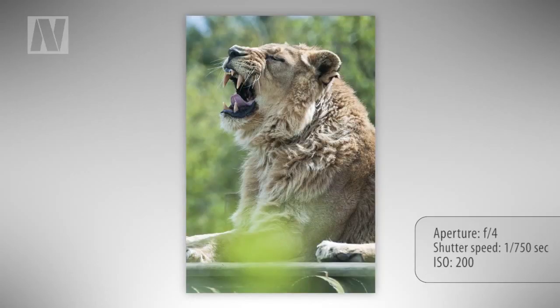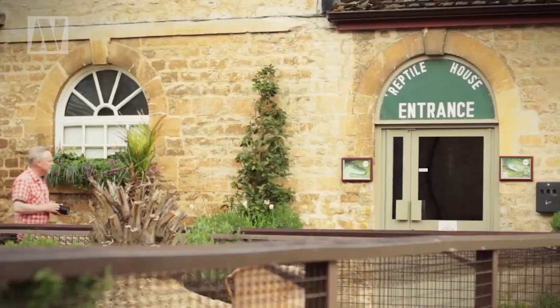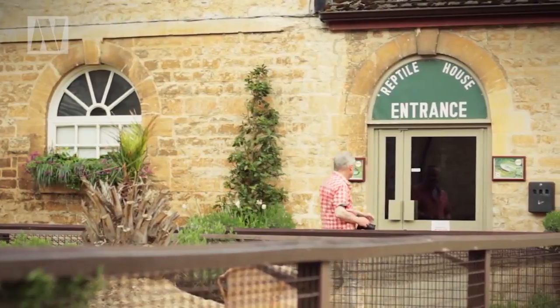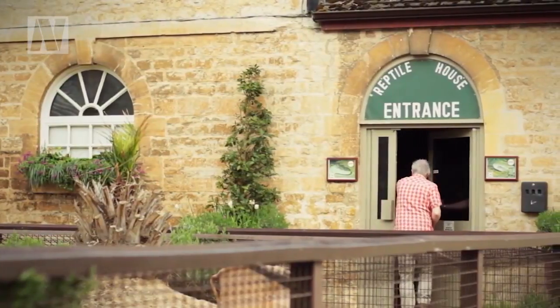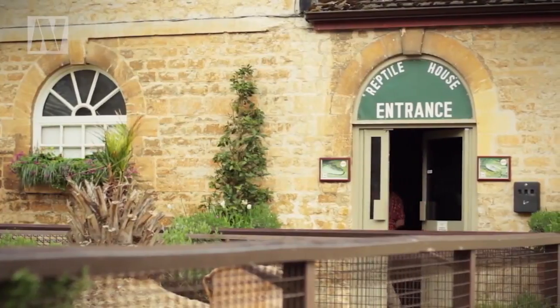Not all your subjects will be out of doors though. Zoos and wildlife parks often have indoor specimens too, where it's a lot warmer and you can get closer to the animals. But indoor lighting and glass cages bring their own problems. So let's go indoors and take a look.